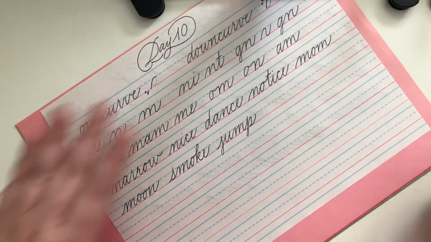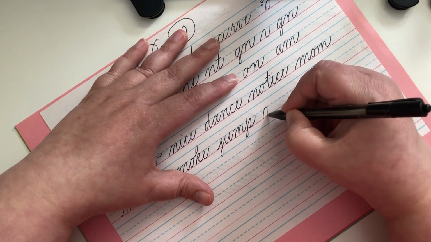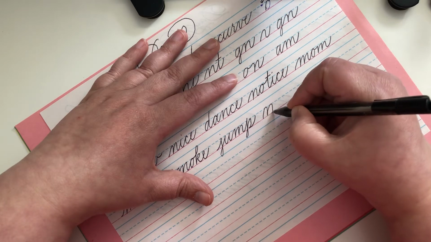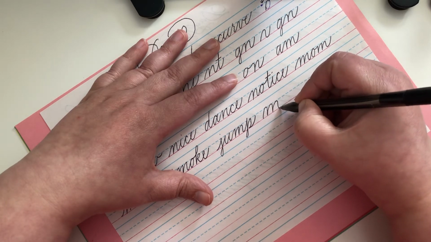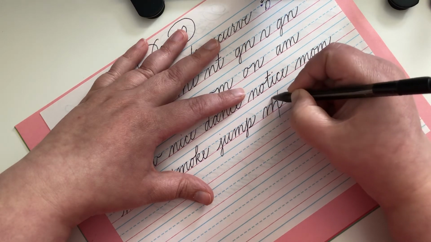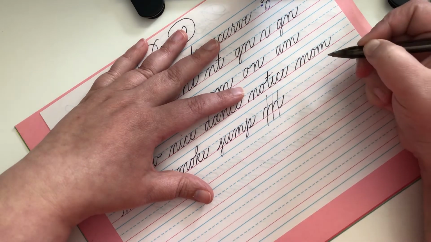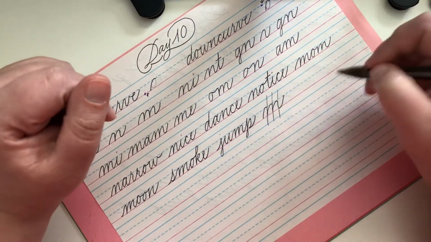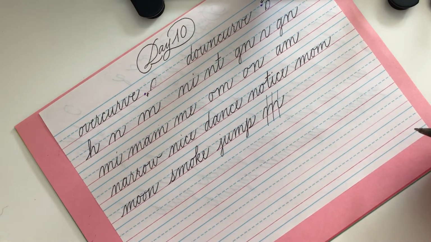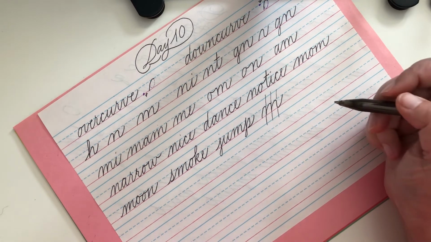So when I'm making my M and my N, my overcurves, I want them all to look about the same. I want all of my slants to be parallel so they'd never cross if I extended their lines. And I want my slants about the same distance apart.